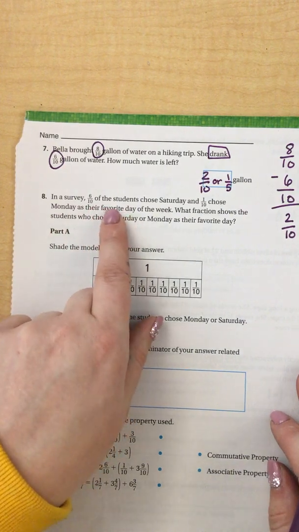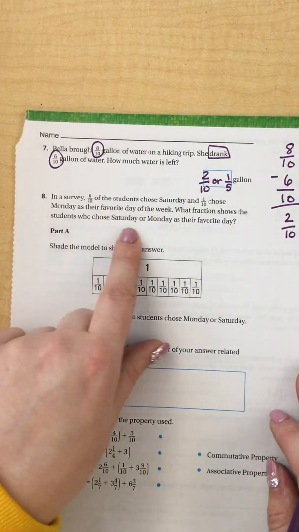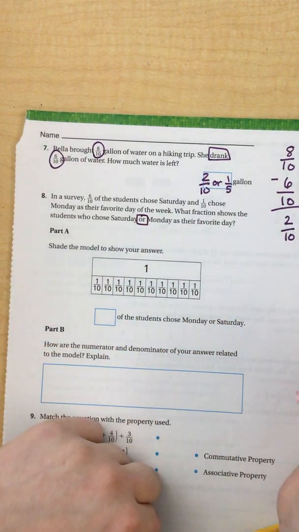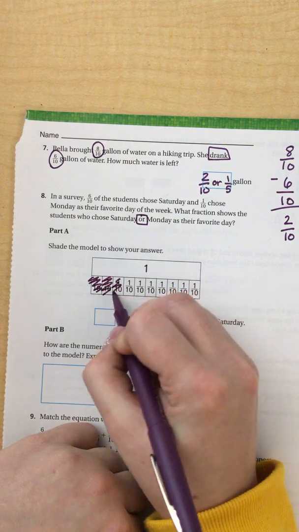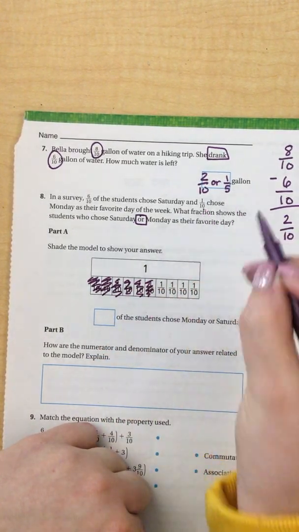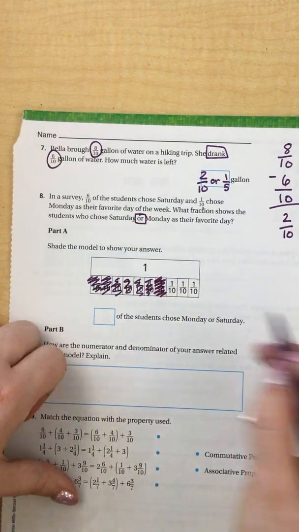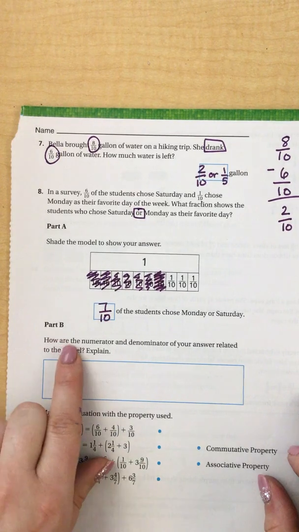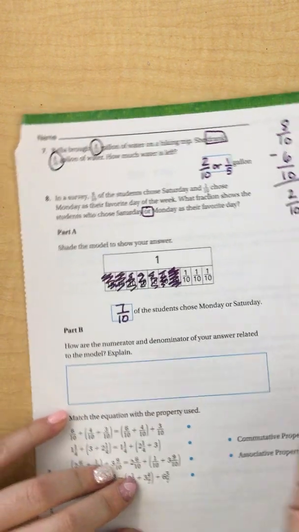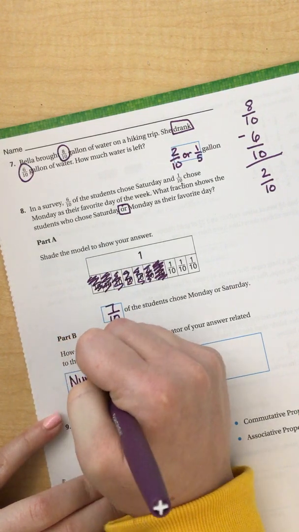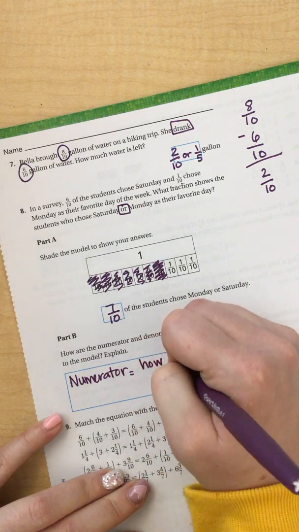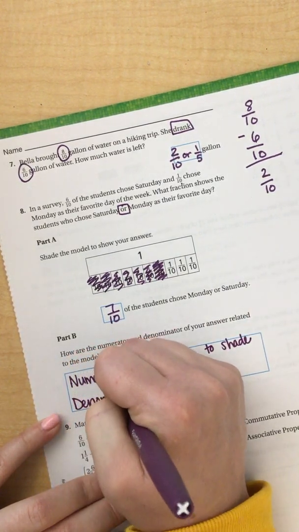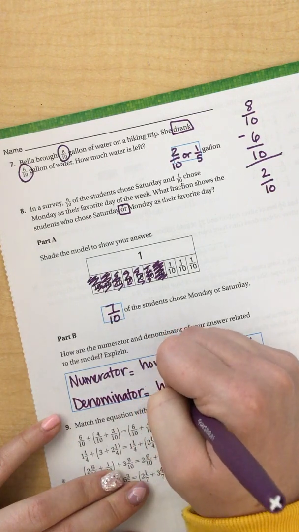In a survey, 6/10 of the students chose Saturday and 1/10 chose Monday as their favorite day of the week. What fraction shows the students who chose Saturday or Monday? Or is a keyword that means you add. So I have 6/10 chose Saturday, 1, 2, 3, 4, 5, 6. 1/10 chose Monday. That means a total of 7/10 of the class really likes Saturday or Monday. How are the numerator and denominator of your answer related to the model? Well, the numerator tells us how many to shade in, and the denominator tells us how big the parts are.